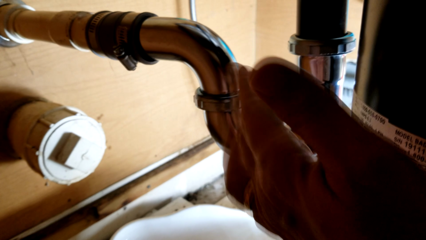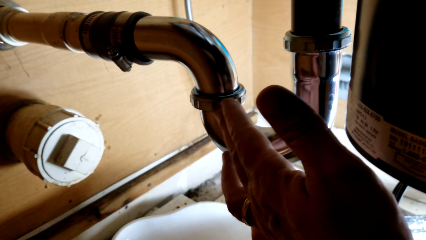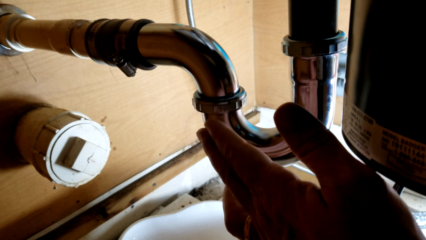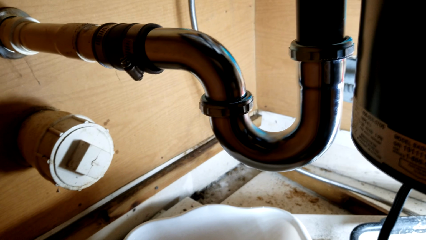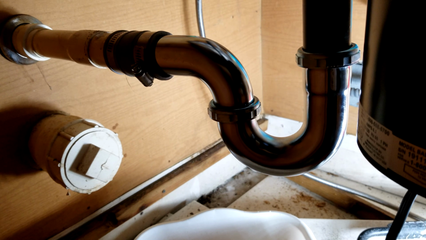Now you can have them all kind of loose in place and all that, but don't tighten any of these down until this joint is satisfied first. Otherwise you will get leaks here, because it's a really stupid design. It's always been like that, and it's always prone to leaks there.